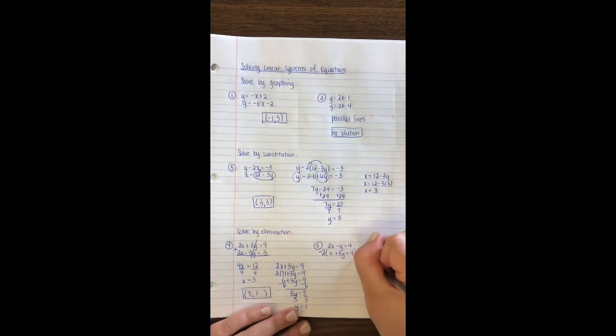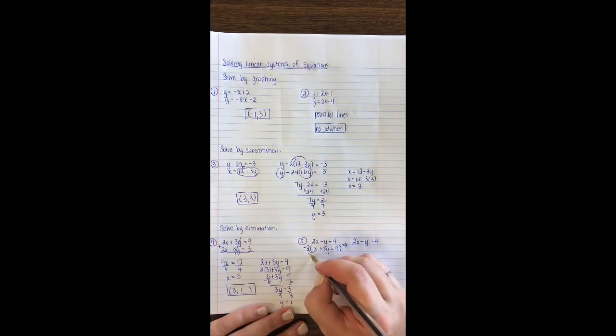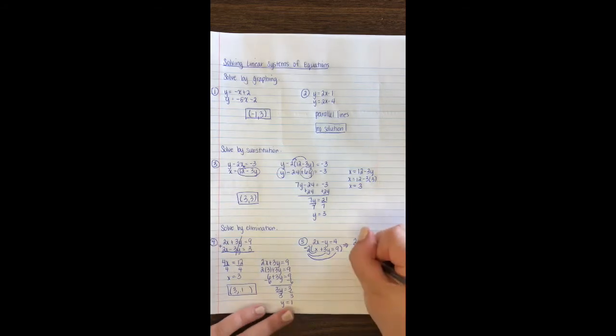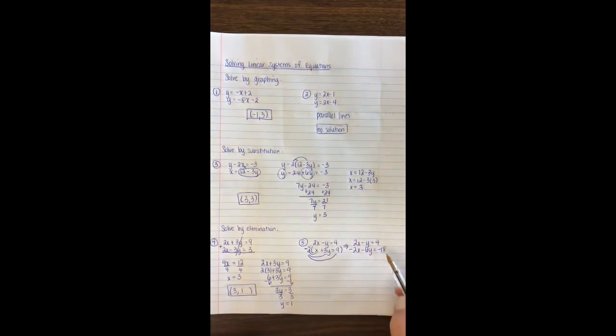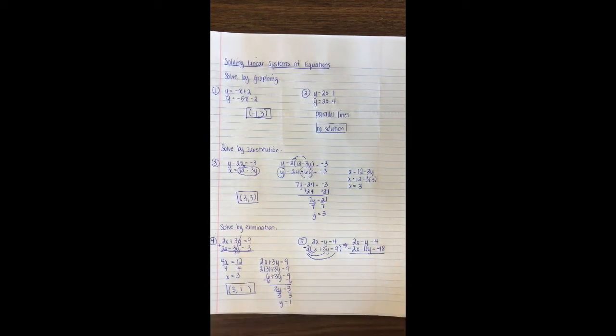I'm going to keep the first equation exactly the same, 2x minus y equals 4. And as I distribute, I need to make sure I distribute to every part of that second equation. So this becomes negative 2x, negative 6y equals negative 18. Be especially careful to remember to do the right-hand side as well as the variables. And now I go back to doing exactly what we did in the previous problem.